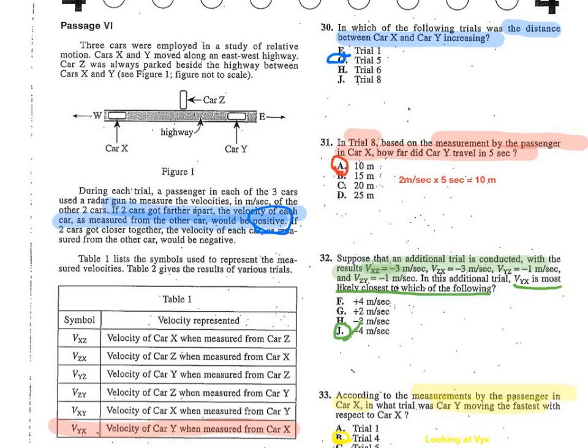So what we would end up doing is we'd take that 2 meters per second, multiply it by our 5 seconds that we got in the question, and that would give us 10 meters. Letter A.